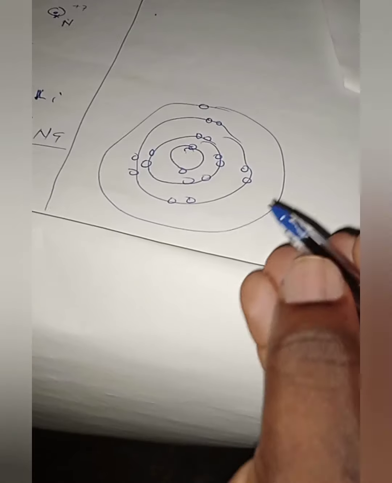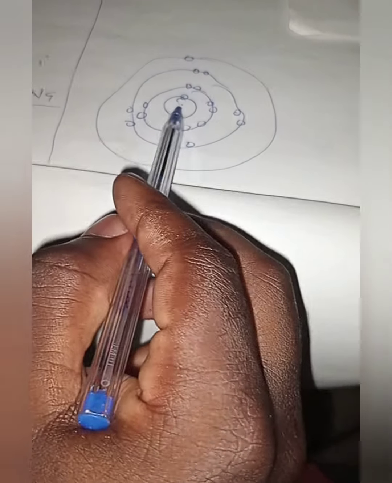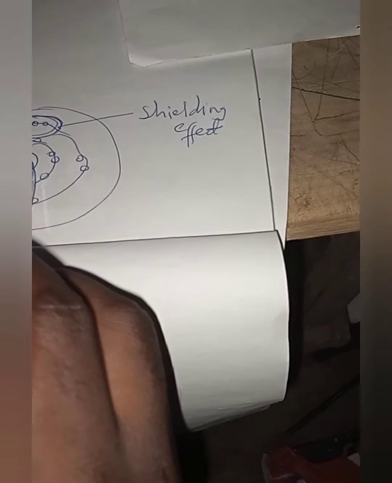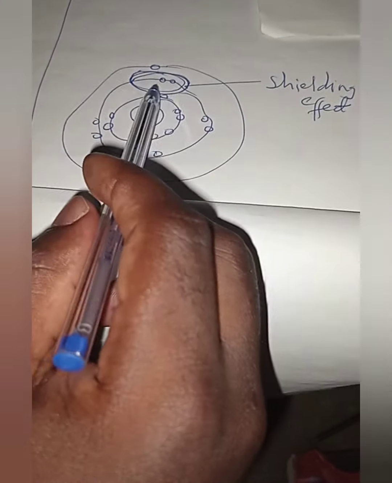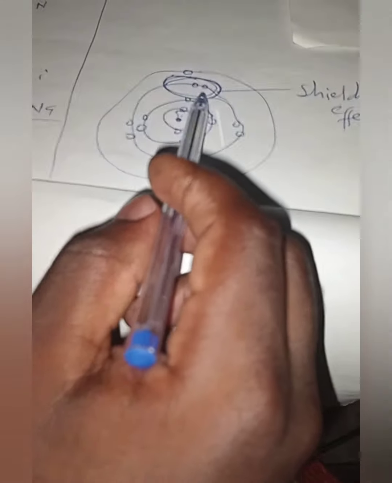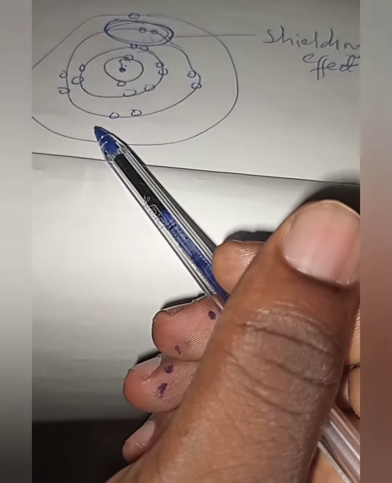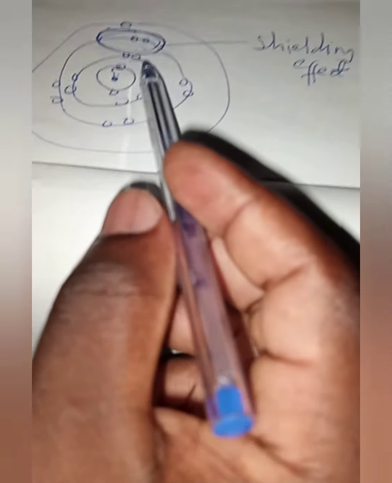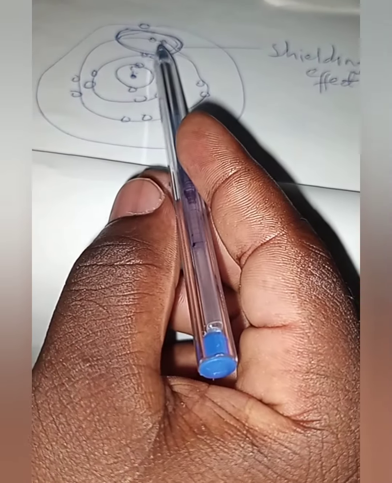So you can see this. Let's say this is the nucleus here. So if the nucleus wants to pull an electron from the outermost shell, let's see something. I want to remove this electron, and see the electrons we have here. We call this what? Shielding effect. Are you getting me? So once I want to remove this electron here, you can see we have 2 electrons here which will prevent me from pulling this. Are you getting me? So once I want to pull this, you can see this is also shielding.